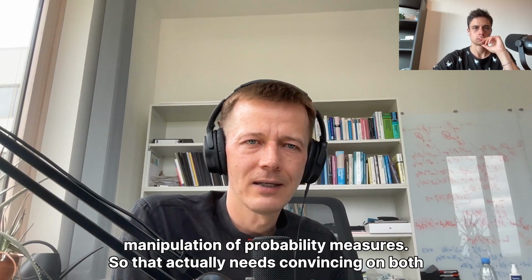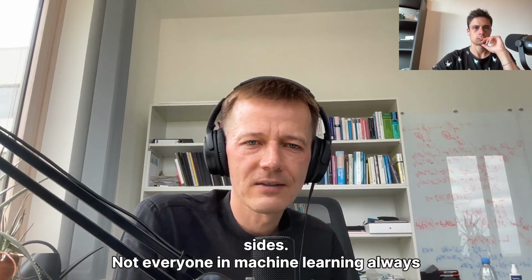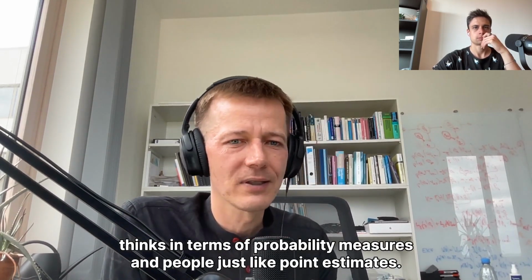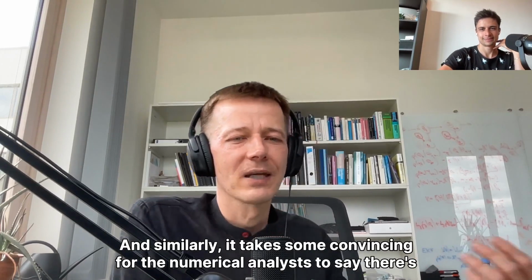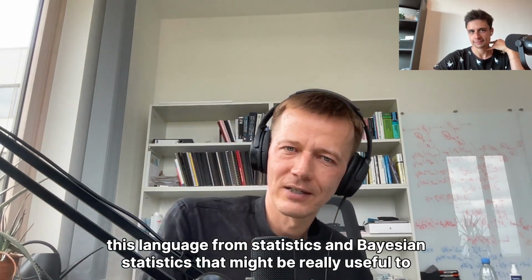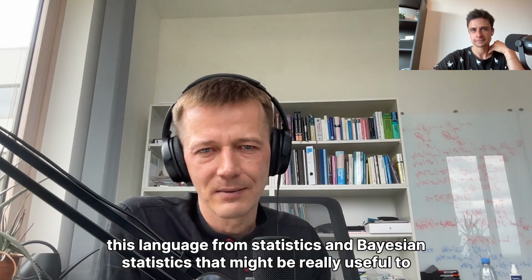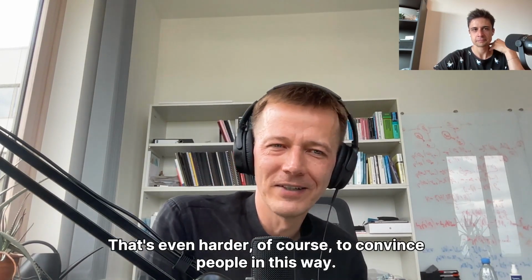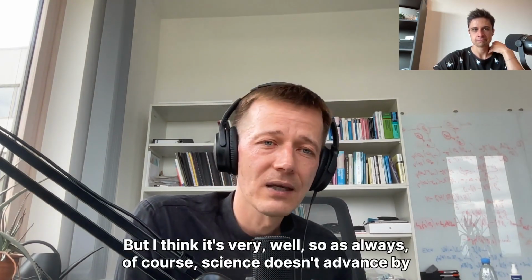And so that actually needs convincing on both sides. Not everyone in machine learning always thinks in terms of probability measures. Some people just like point estimates. And similarly, it takes some convincing for the numerical analysts to say there's this language from statistics and Bayesian statistics that might be really useful to describe what it means to solve a partial differential equation. That's even harder, of course, to convince people in this way.